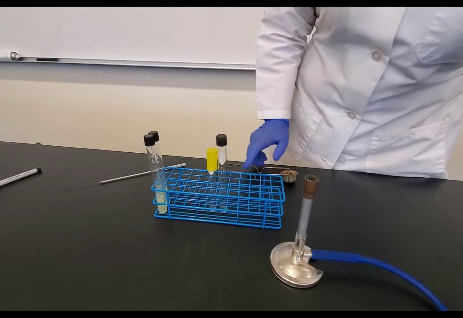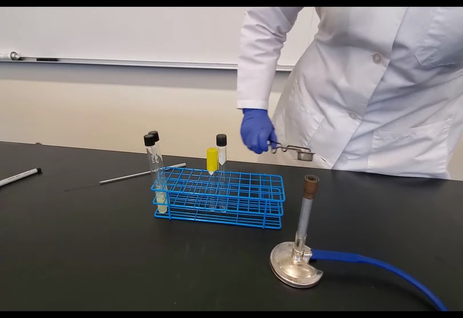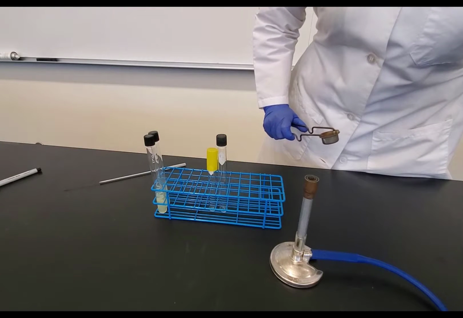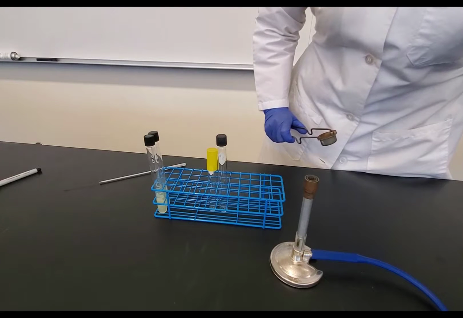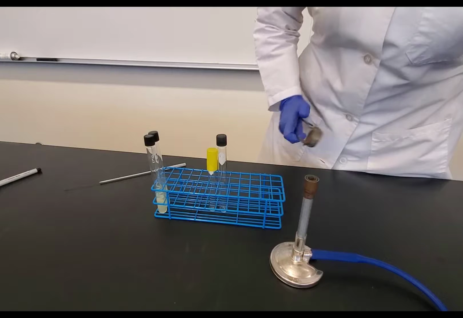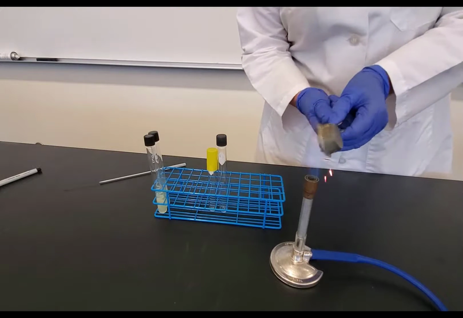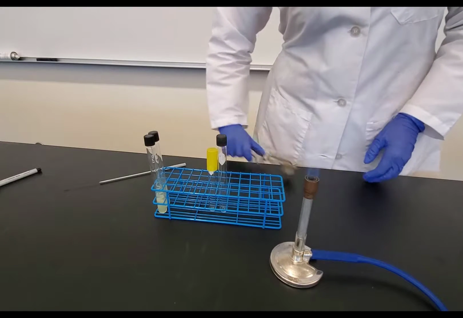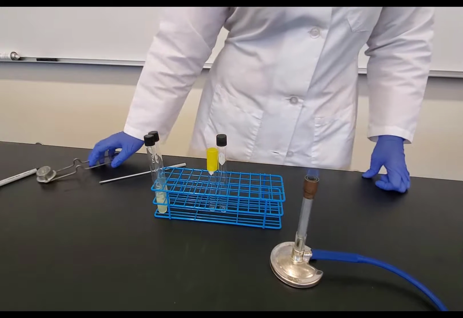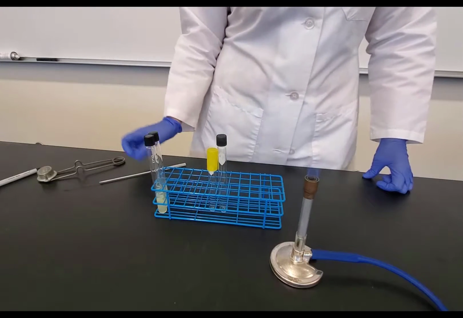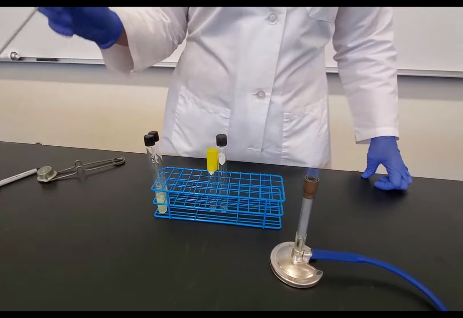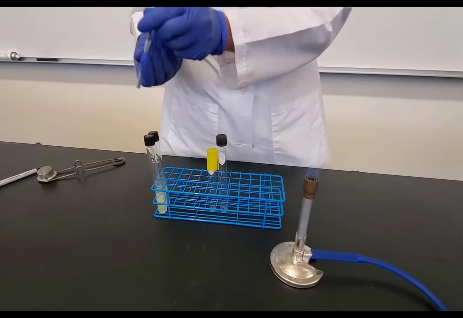I'm going to turn on the gas, and I listen for the gas to make a hissing sound. If it's hissing too much, I turn it down just so I can barely hear it. And once I get that amount of gas right, then I'm going to light it with the striker. So my flame is lit, and I have my nice inner cone. Remember that the inner cone is going to be the hottest part of the flame.